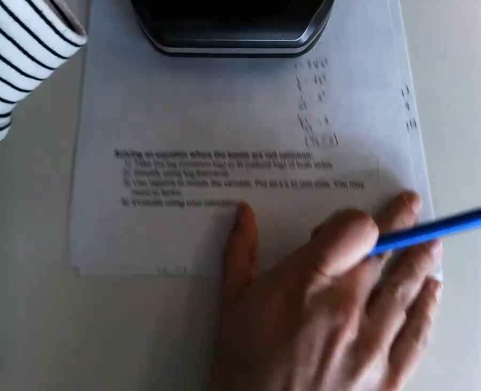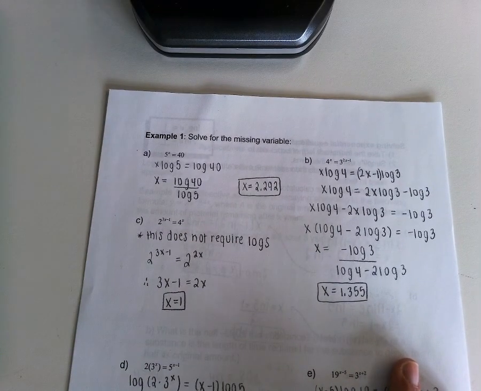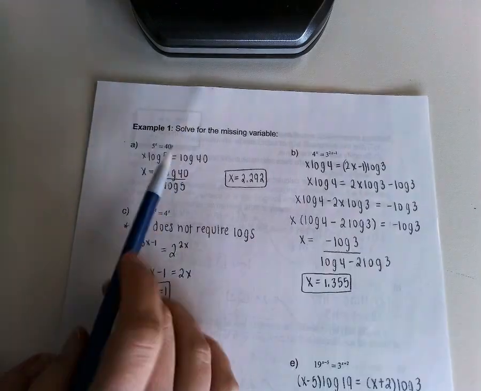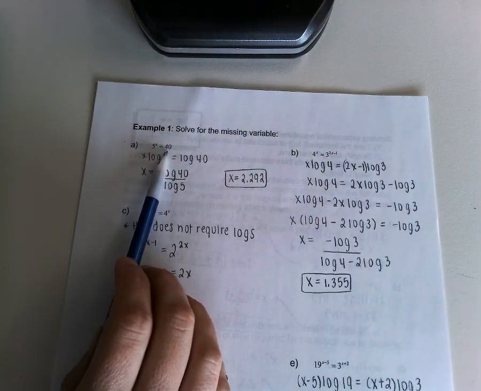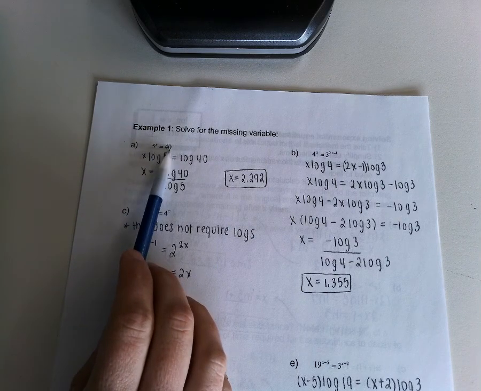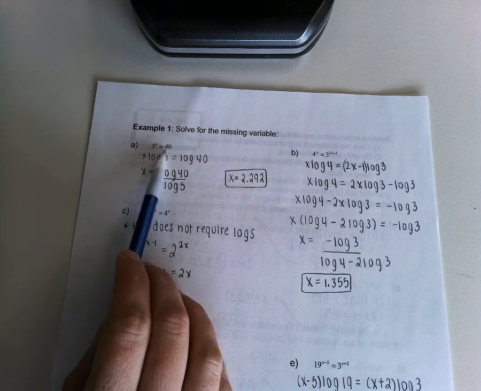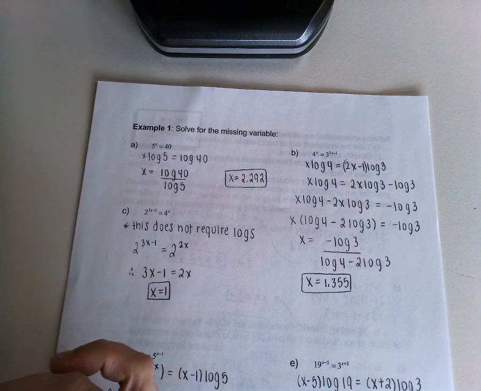So these examples look a little bit long, but basically they are similar to what we had done in the last lesson. 5 to the power of x equals 40. But in this situation, we cannot make the bases the same. We cannot have 5 and 40 both written in terms of 5 or any other number.